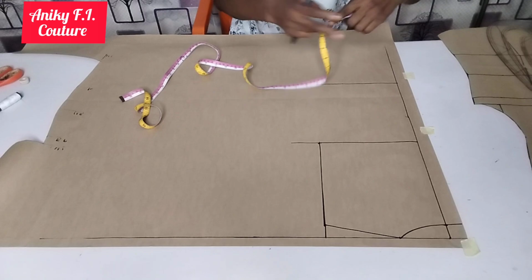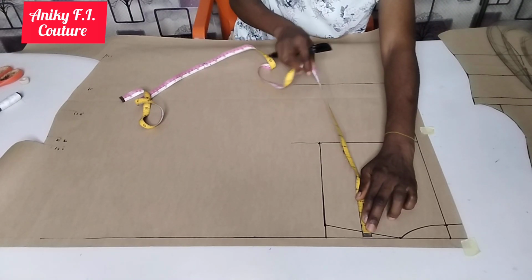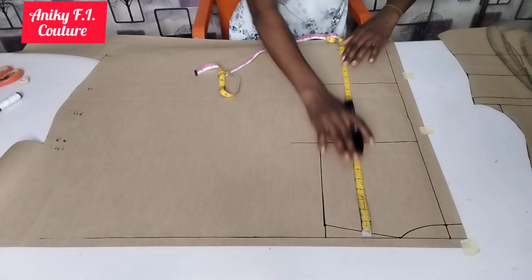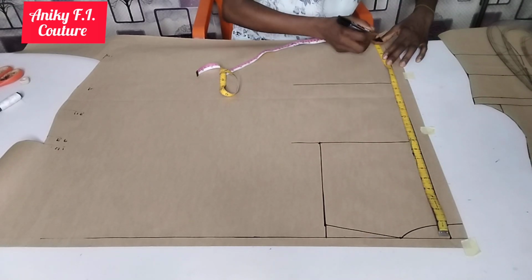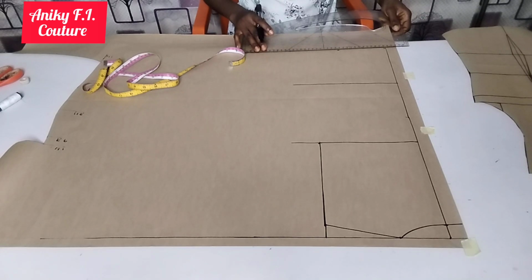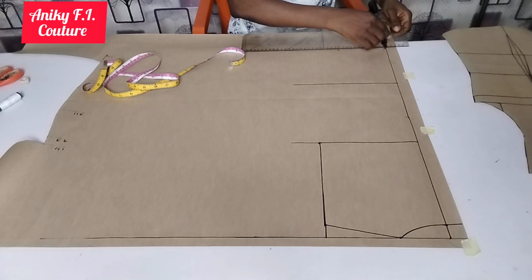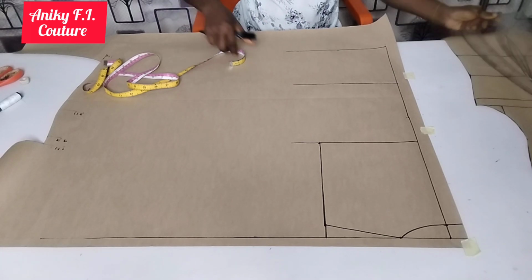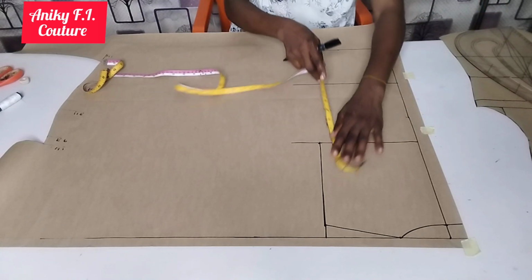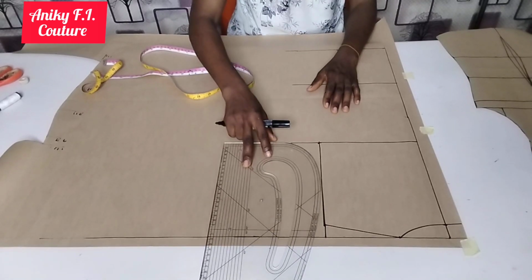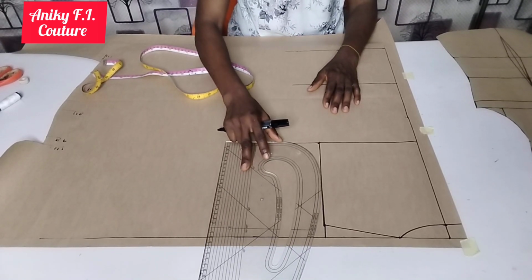So from my shoulder straight to the full length of my top, which is 23 inches, I'm going to connect it straight. 23 inches. So I'm connecting it straight just like this. So on my chest line, let me finish up with the armhole curve. I'll just connect like this.